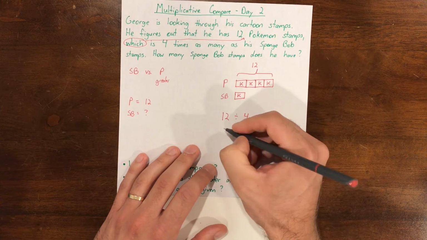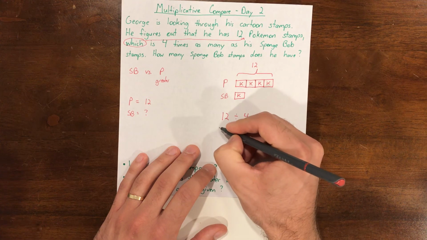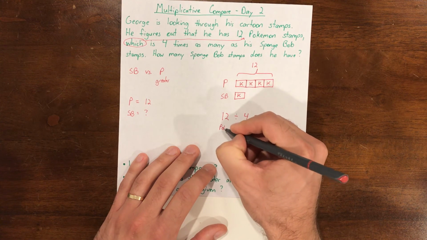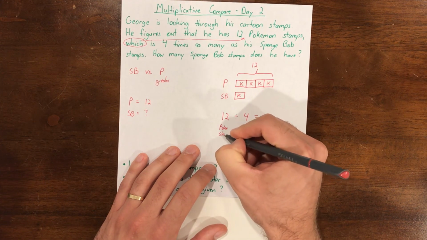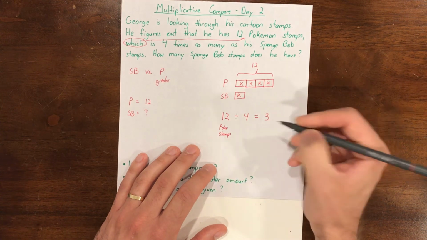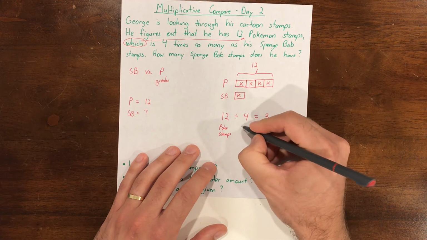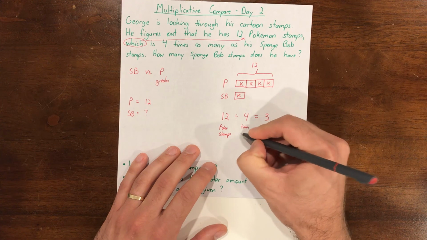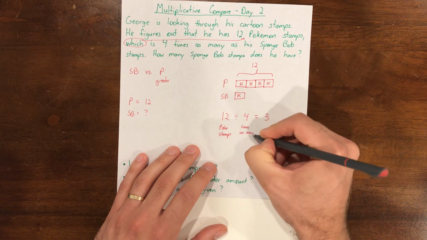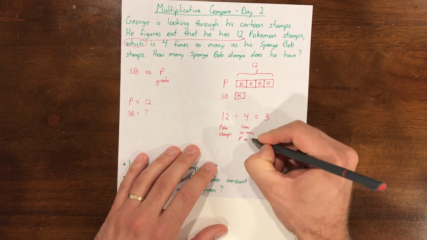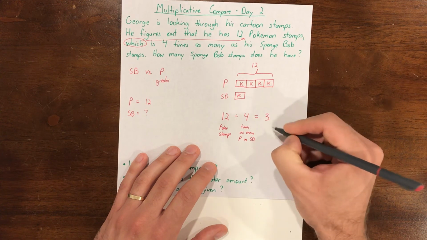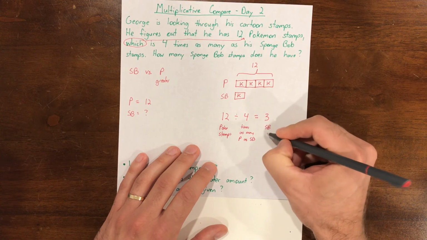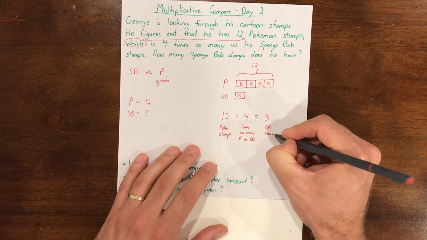I'd annotate it like this. 12 is the Pokemon stamps divided by 4, because that's 4 times as many Pokemon as SpongeBob. And the 3 is the SpongeBob stamps.